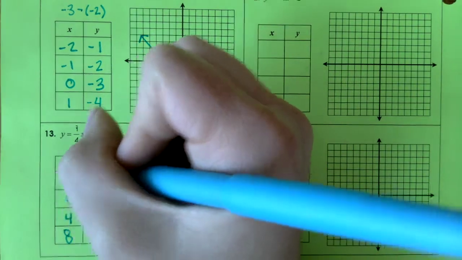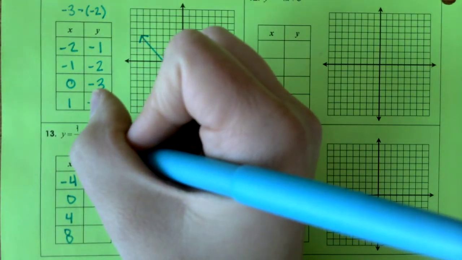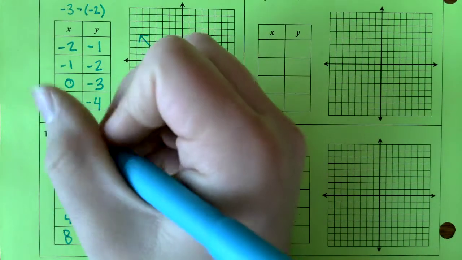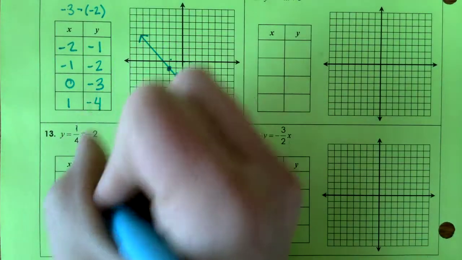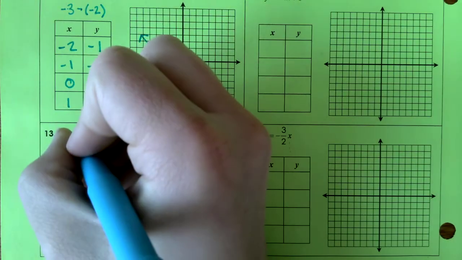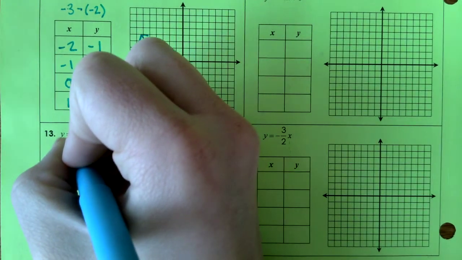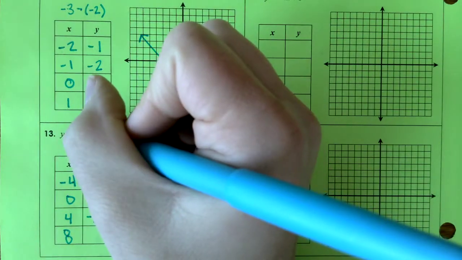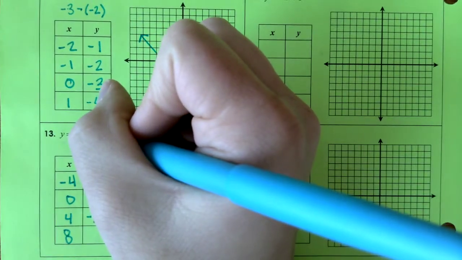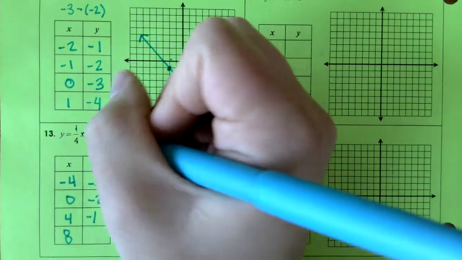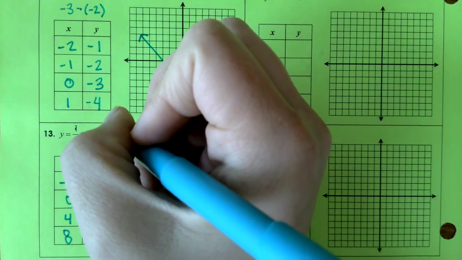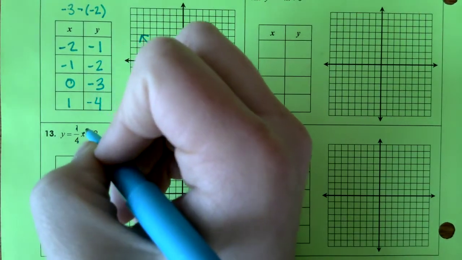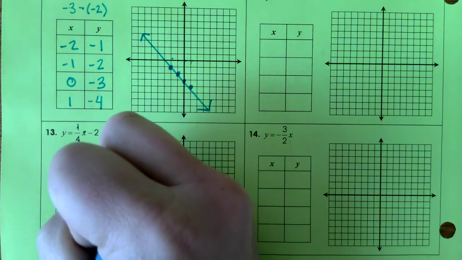So 1/4 times -4 is -4 divided by 4, which is -1. -1 minus 2 is going to give me -3. 1/4 times 0 is 0, minus 2 is -2. 1/4 times 4 is 4 divided by 4 is 1. 1 minus 2 is going to give me -1. 1/4 times 8 is 8 divided by 4 is 2, and then 2 minus 2 is 0.